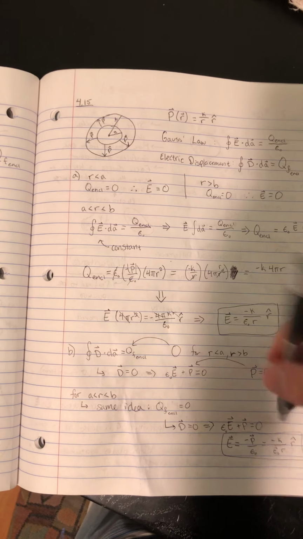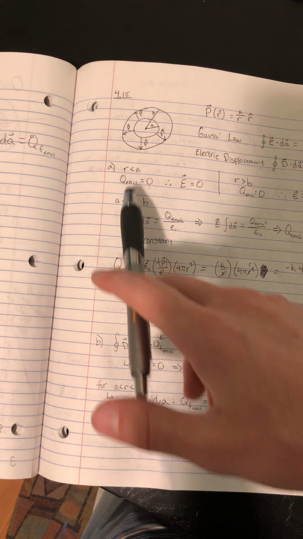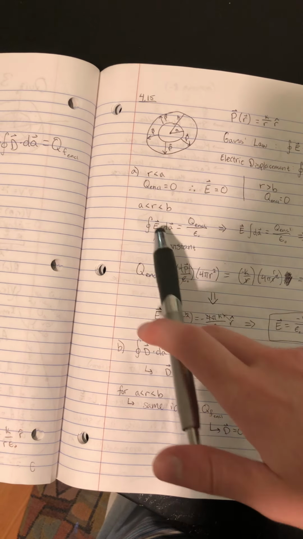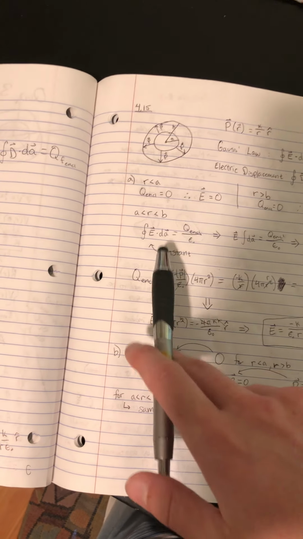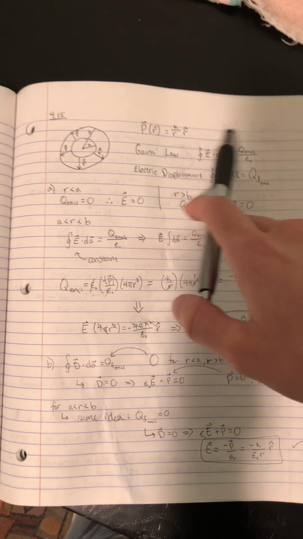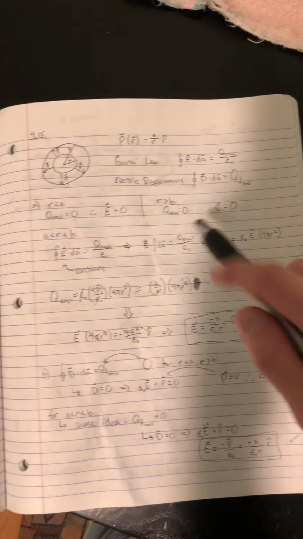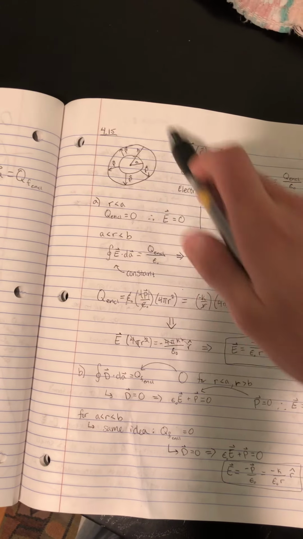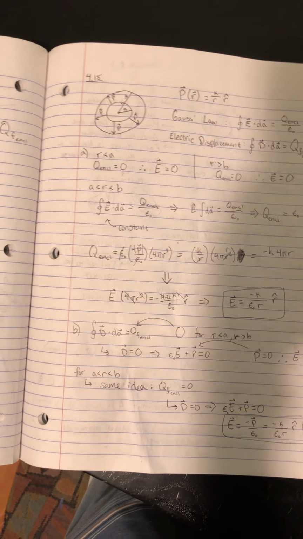So to begin with, for Gauss's law, for r less than a, we can tell that inside it's a hollow shell. So inside, the Q enclosed is going to be 0. Looking at Gauss's law up here, if Q enclosed is 0, the left side also has to be 0. Therefore, the electric field has to be 0. We can use the same logic for r greater than b, so outside the sphere, and the field is again going to be 0 everywhere else.